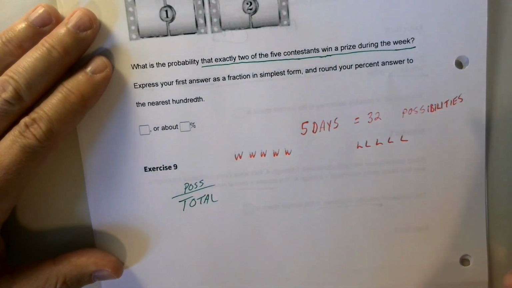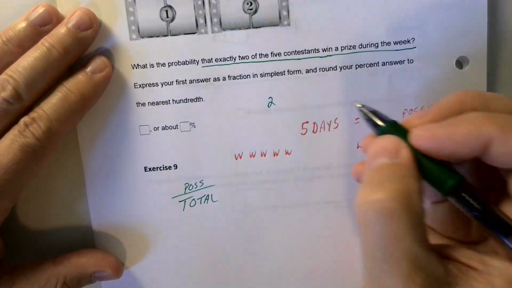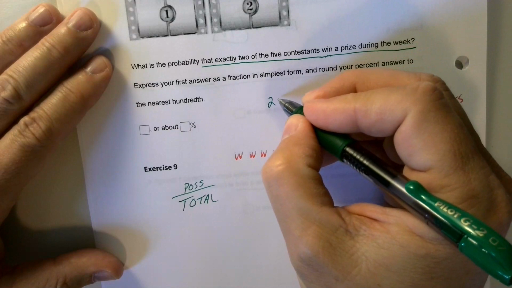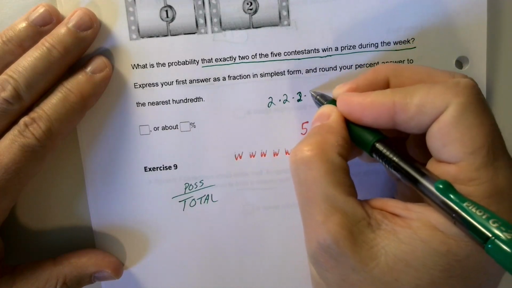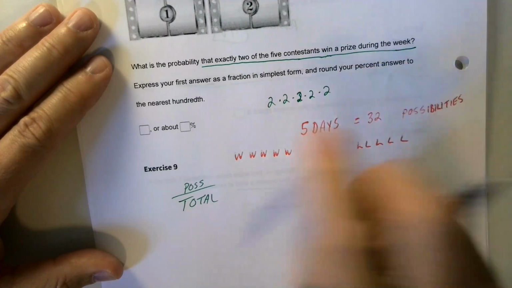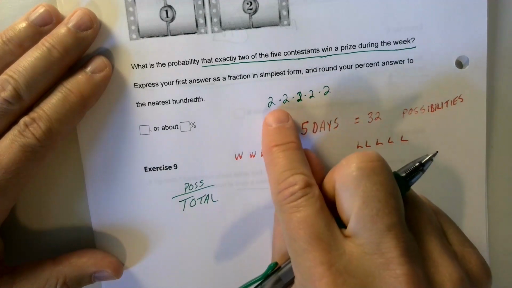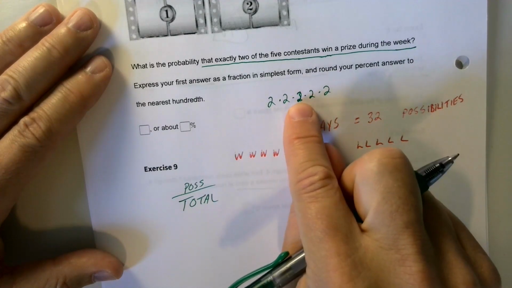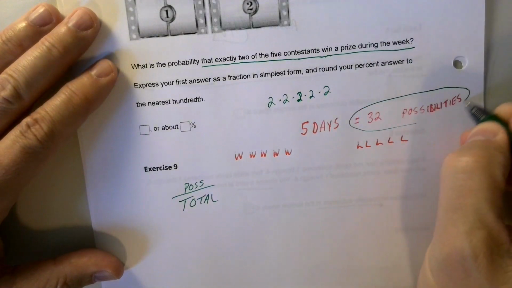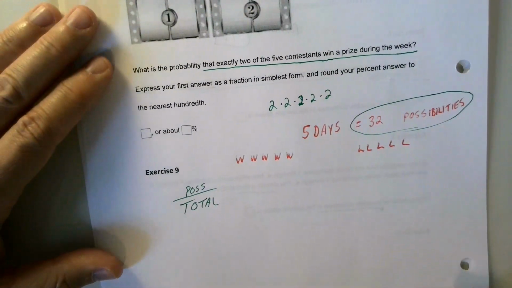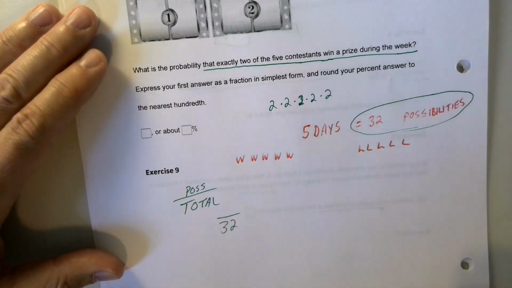I believe that on each day, day 1, you could win or lose, so there's 2 possibilities. On day 2, you could win or lose. Day 3, you could win or lose. Day 4, you could win or lose. And day 5, you could win or lose. Those are the 5 days that we go through. And 2 times 2 is 4, times 2 is 8, times 2 is 16, times 2 is 32. So there are 32 total possibilities during this stretch. That's the bottom. So we know the denominator is 32.